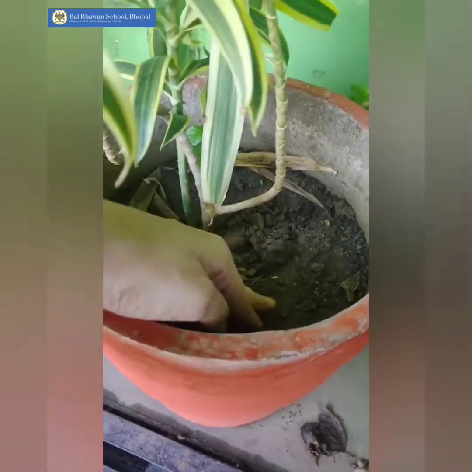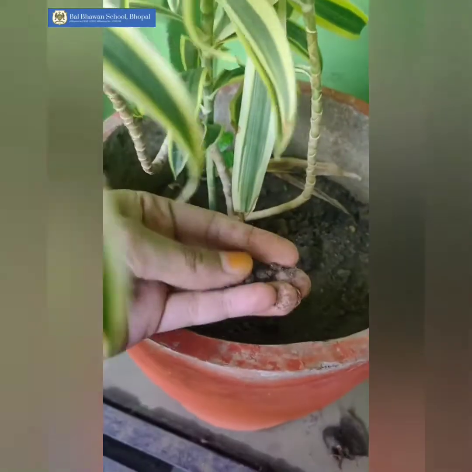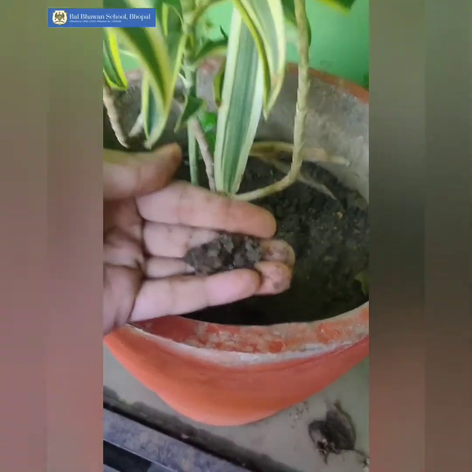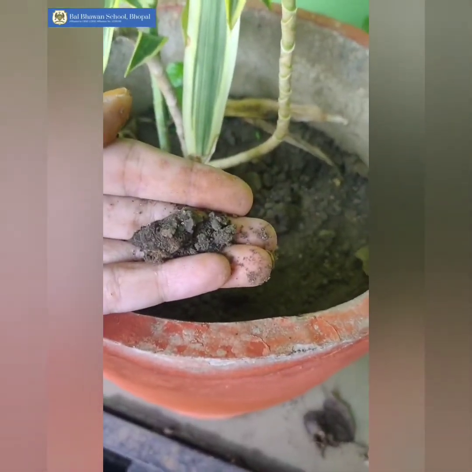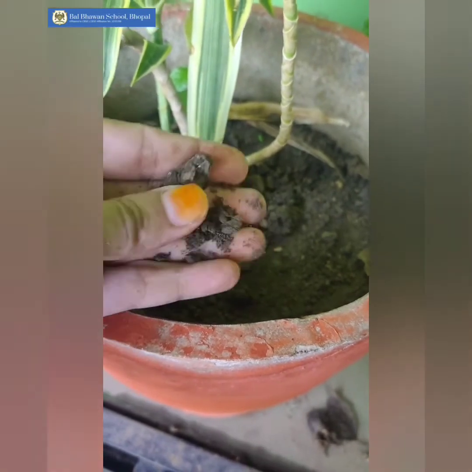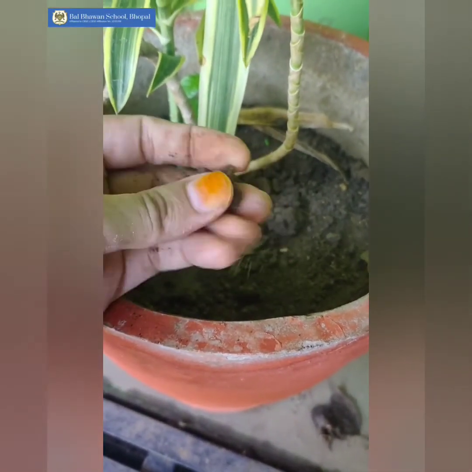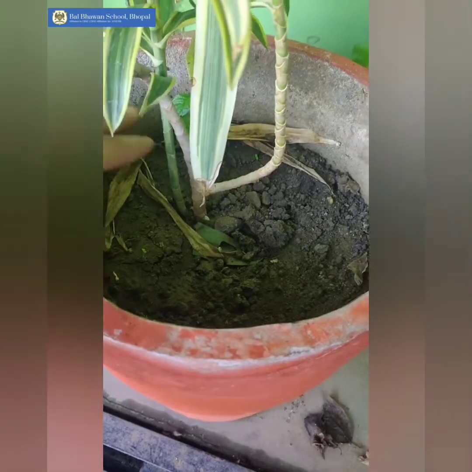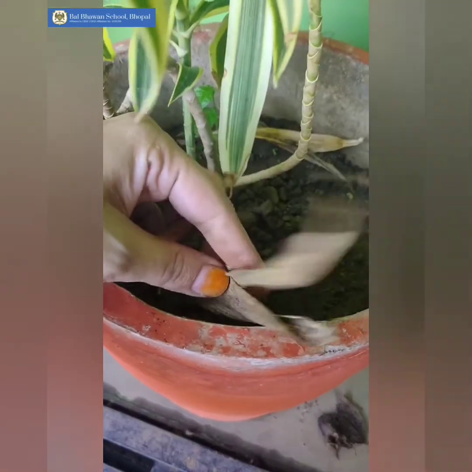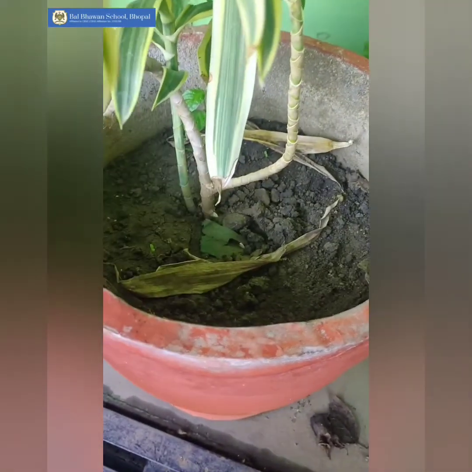This garden soil is black in color as you can see in this pot, and some bits of wood which are decaying in this pot. Some dead leaves also are there which are decaying and forming a layer of humus. Look around in your house if you can find some of that soil.